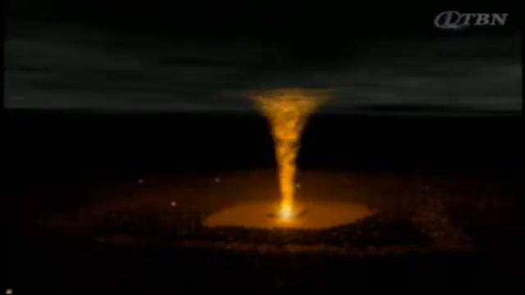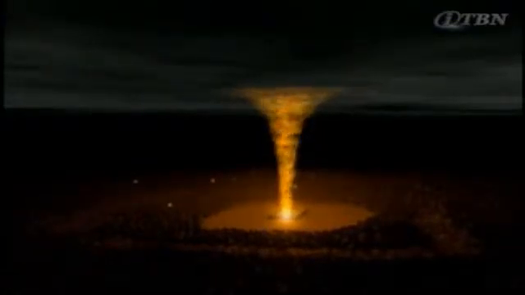At night, the presence of God would appear as a pillar of fire to direct them and protect them. And by day, it would appear as a pillar of cloud.